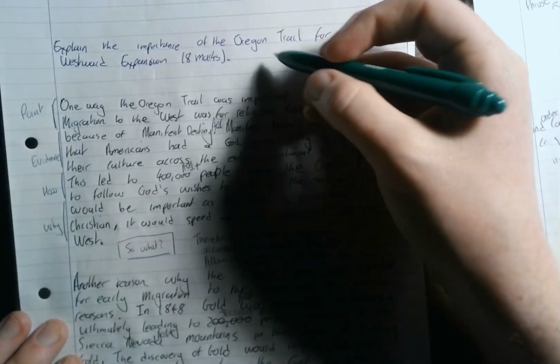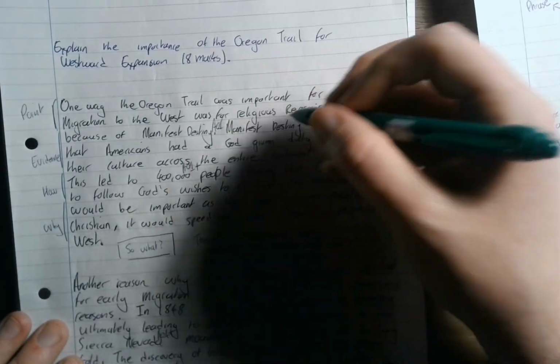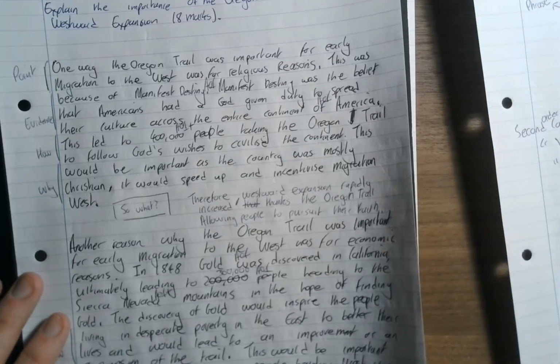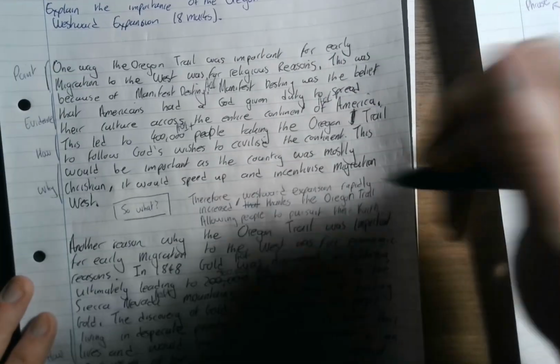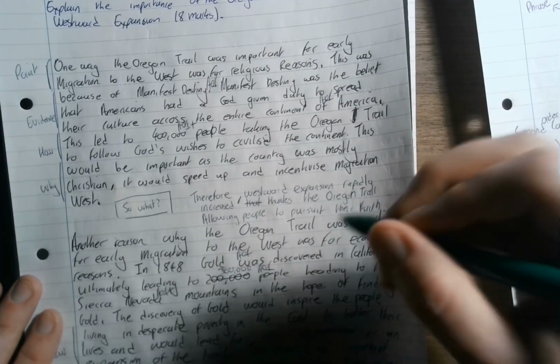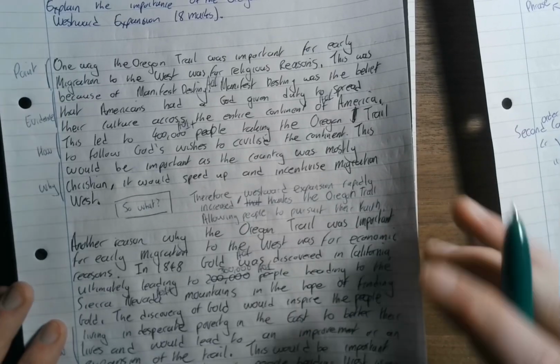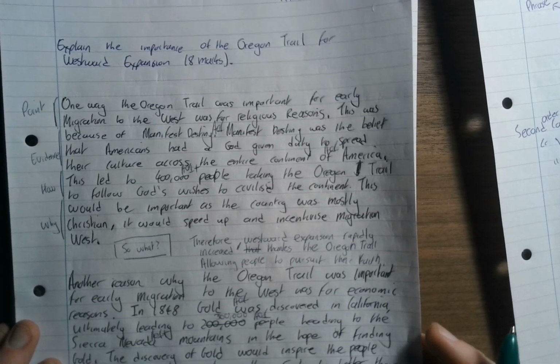How did the Oregon Trail lead to westward expansion in terms of religious context? And why would it be important? And what was special about the Oregon Trail? Why would it? And the same again for that final paragraph.